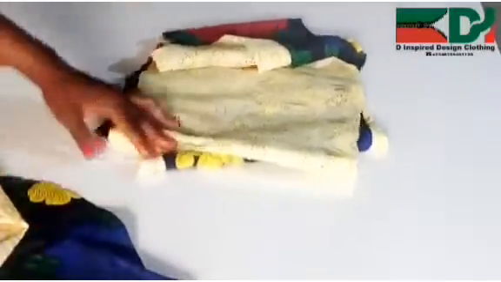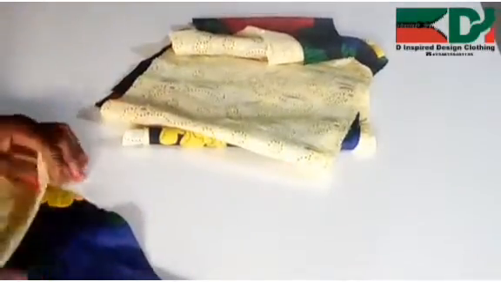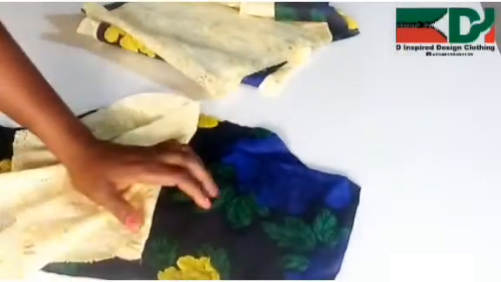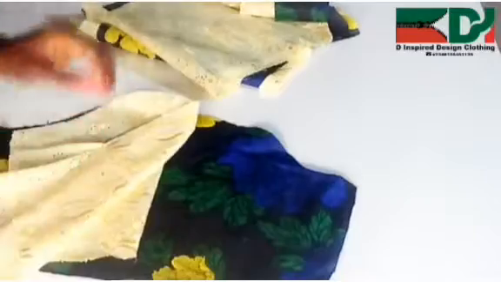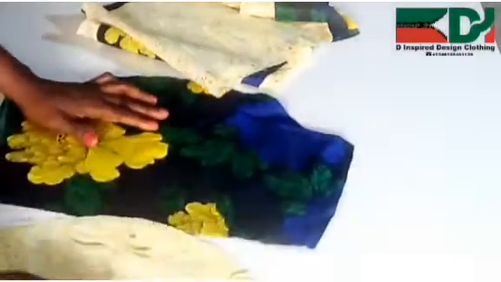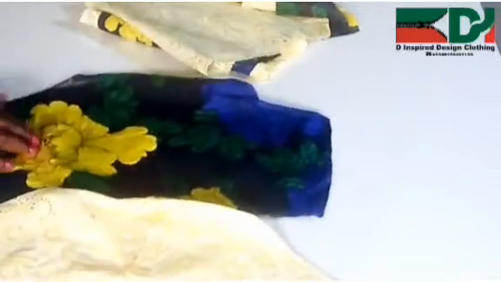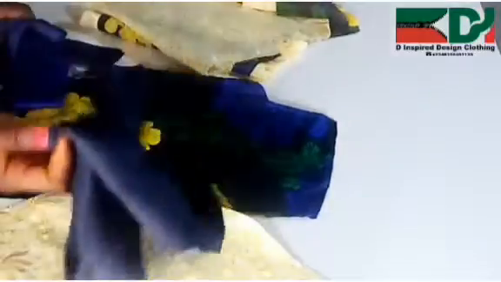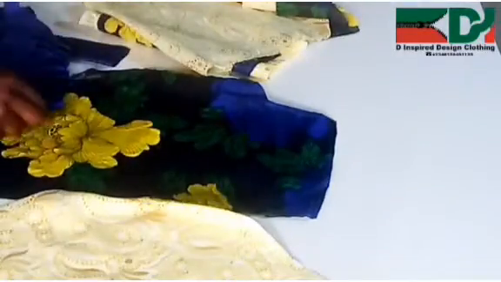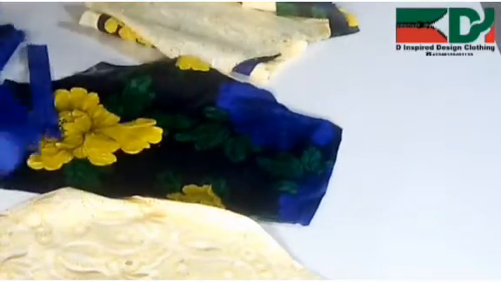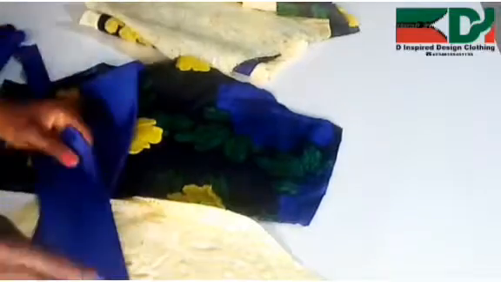Now for the sleeve, I'm not going to be showing you how to cut the sleeve. I already made a video on a sleeve pattern. I'll drop the link below for those who don't know how to do it. So we're going to be cutting one sleeve from the lace fabric, one from the main fabric. Also, I decided to change. Initially I wanted to use this blue for the center, but I decided to go for something brighter, which matches this.